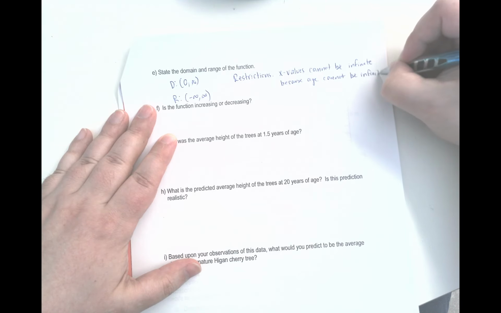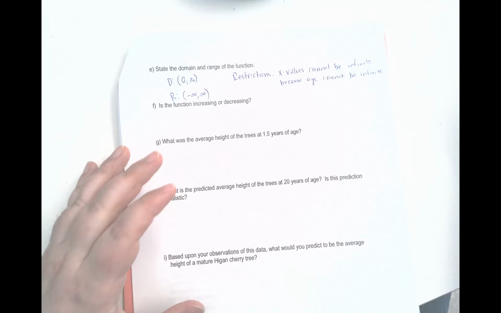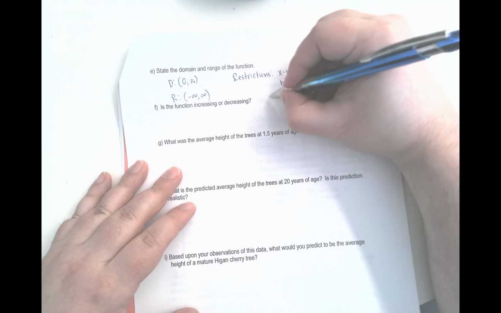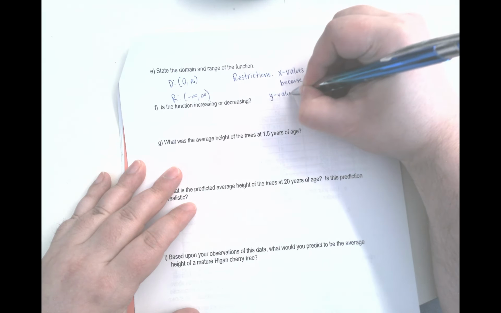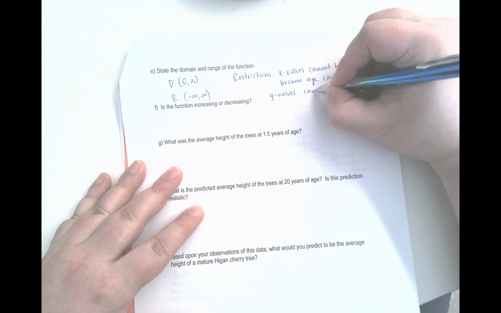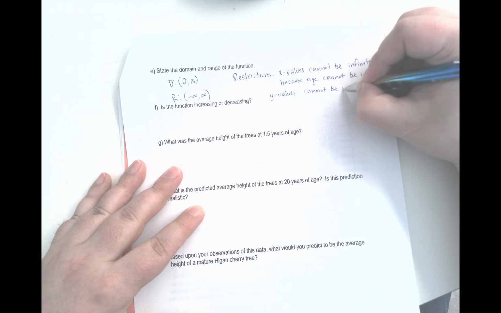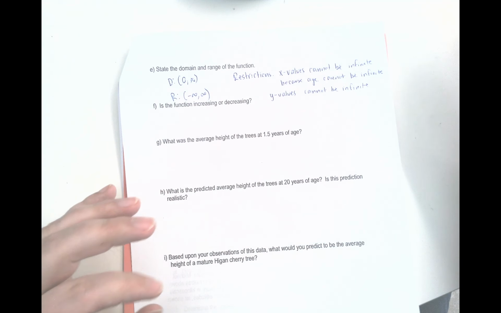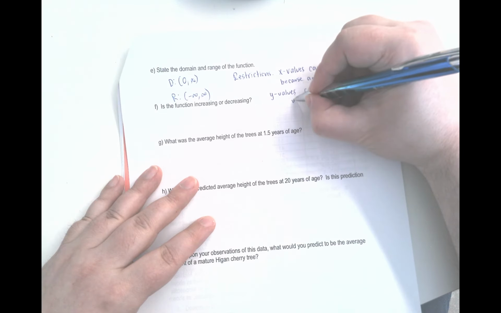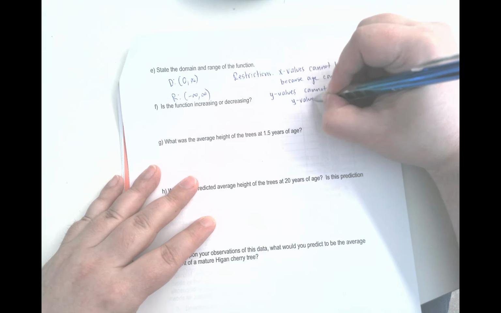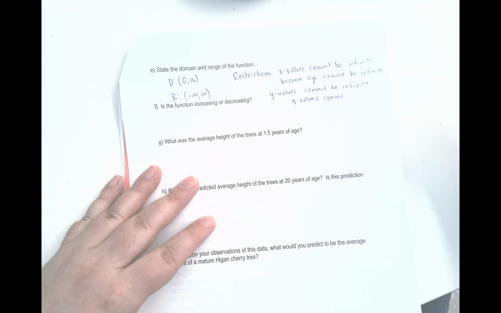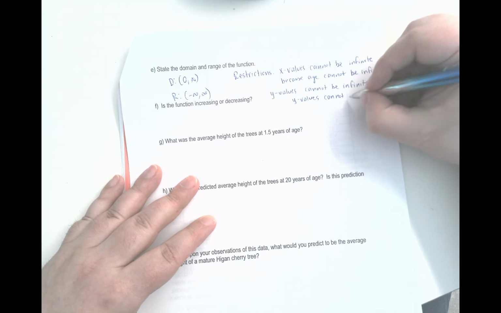And we could make the same argument for the range too. The tree is not going to be growing and growing and growing to infinity. Like, how many infinitely tall trees do you see out there? So my y values also cannot be infinite. And we did also say that our range goes to negative infinity. Also, they cannot be negative in this case because trees cannot grow negatively. We're talking about the height of a tree. That's what my y values are.